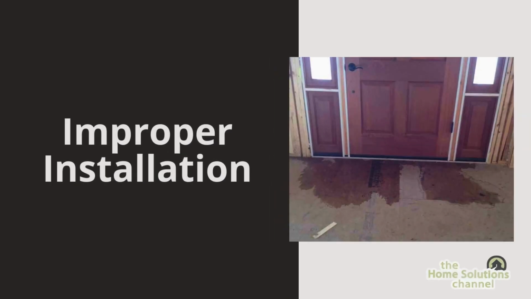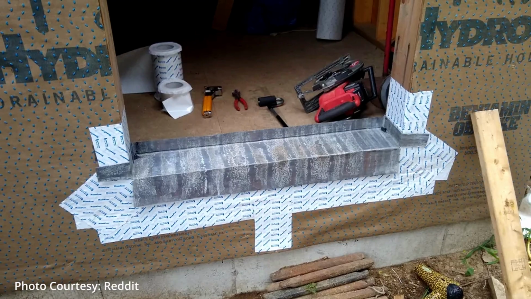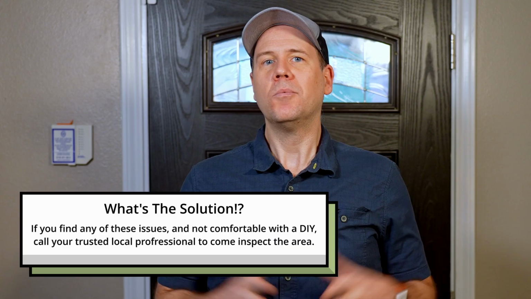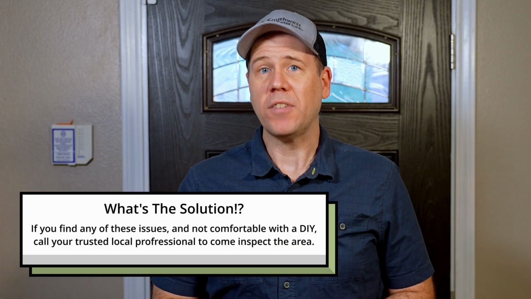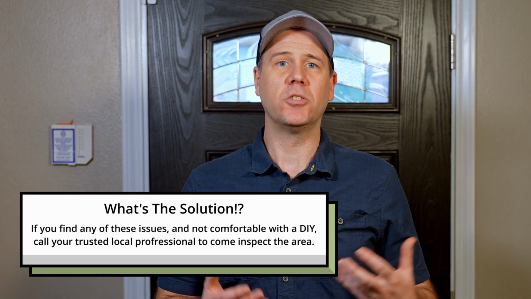Cause number 1, improper installation. Even the best quality doors won't perform if they're not installed correctly. Look for water pooling at the bottom of your door or coming in through the sides. This could mean the threshold, sill pan, or flashing wasn't installed properly or at all. What's the solution? You can call a professional to inspect and reinstall the problem areas, or in severe cases, the entire door. Proper installation ensures your door seals tightly and keeps water out.